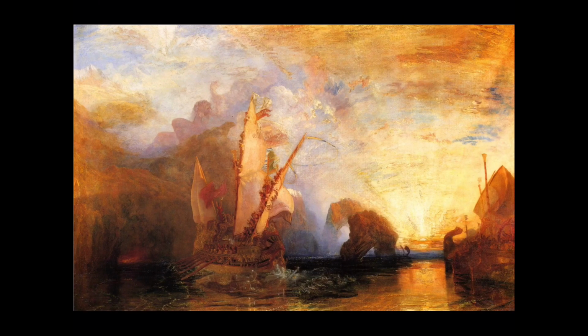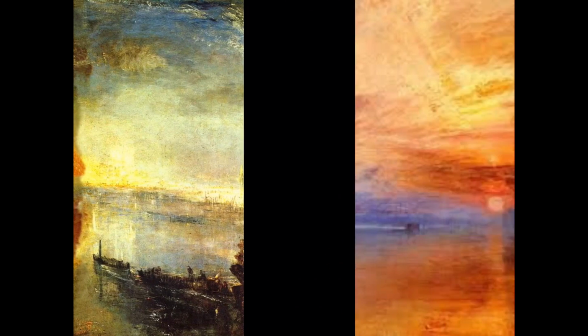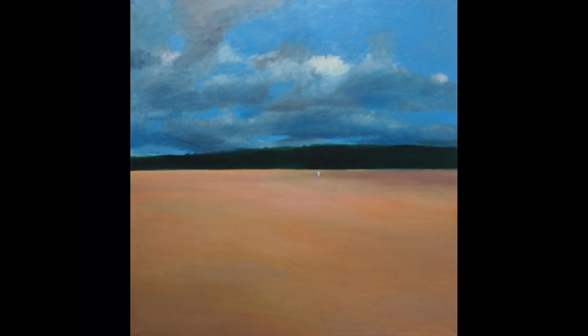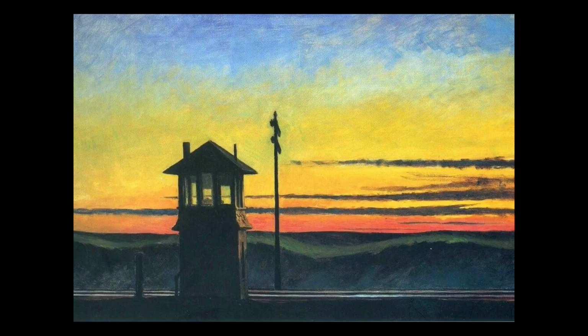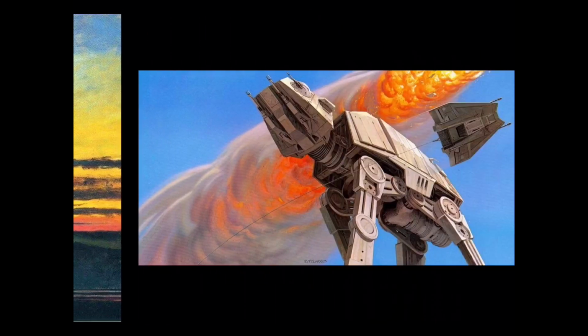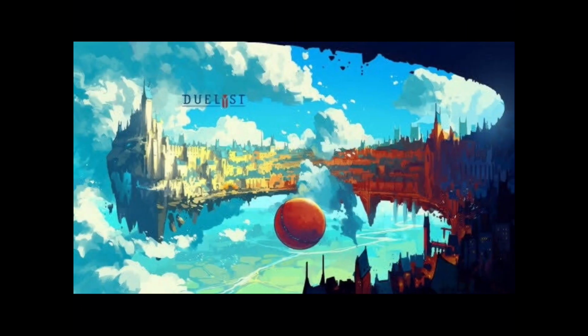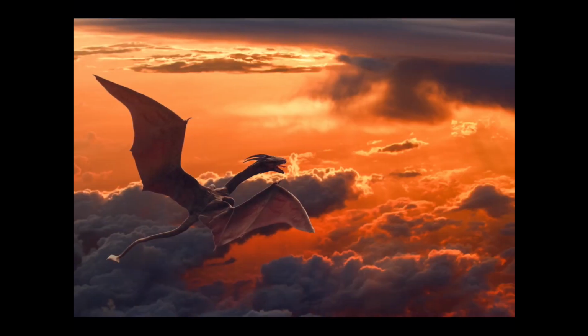So I'm inviting you today to create a piece that is inspired by the sky, and it can be just a landscape where the emphasis is put on the sky. It can be the sunset sky, right, which has a lot of different colors and some dark clouds, and it can be a realistic study or it can be a fantasy, right? There should be no limit to your imagination.